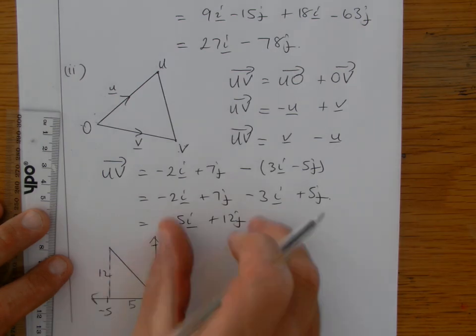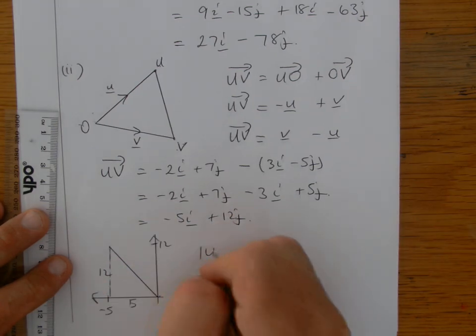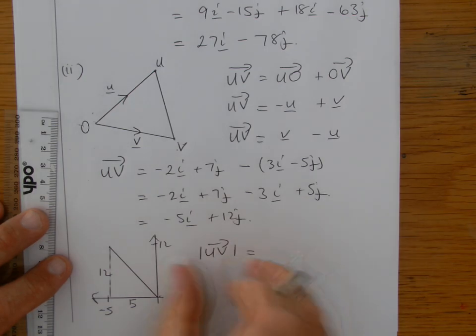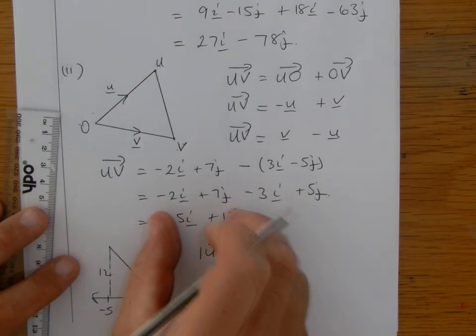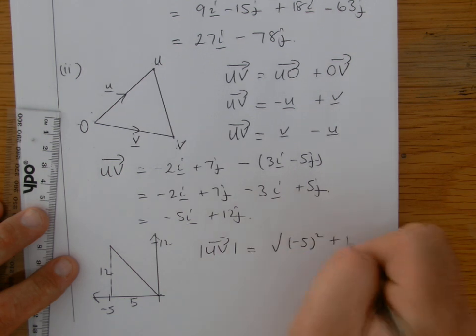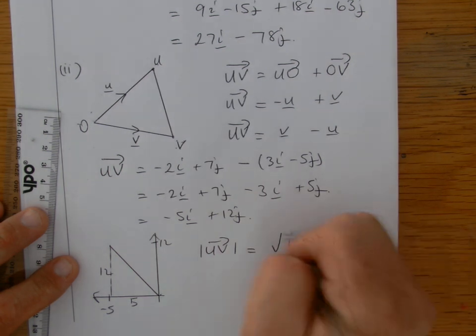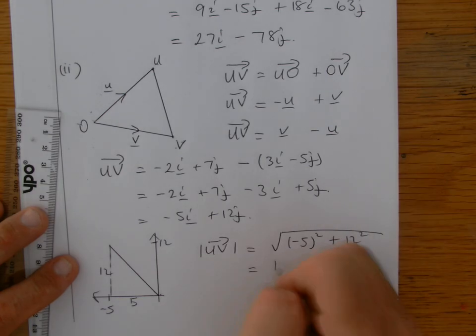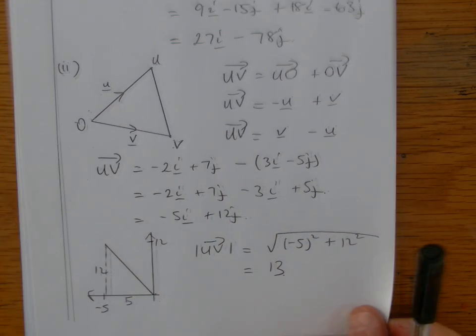You don't have to draw this, you can go straight for the magnitude, or the length, just by using Pythagoras. We square minus 5, square the 12, and then square root it, and it comes out to be 13.